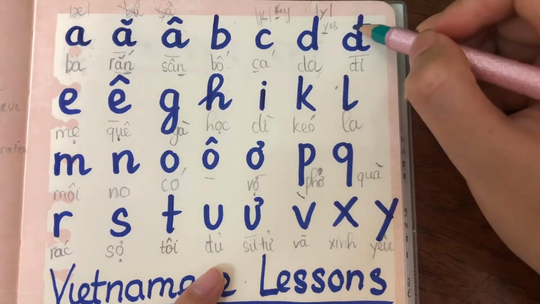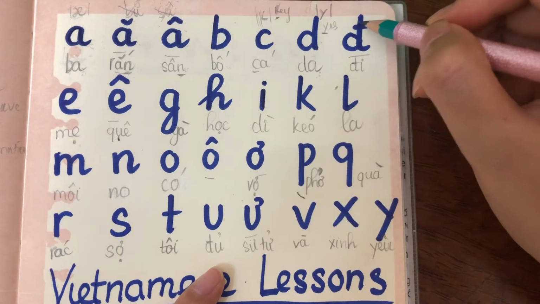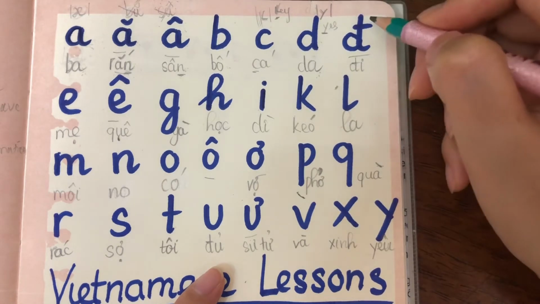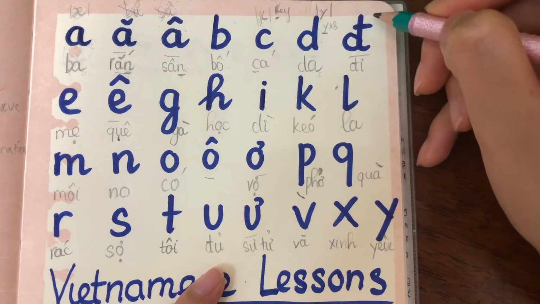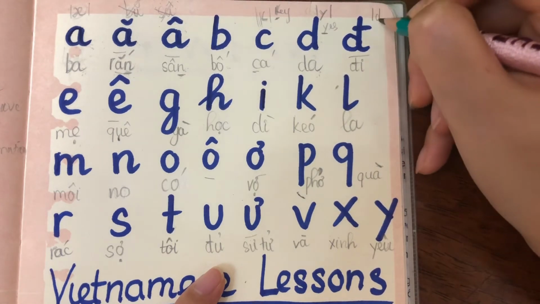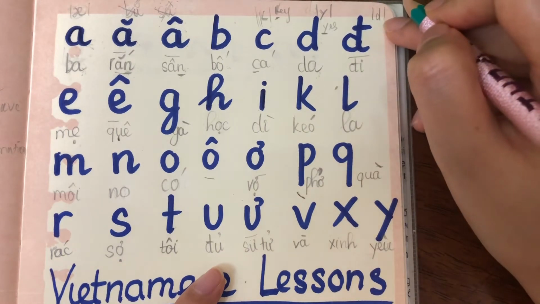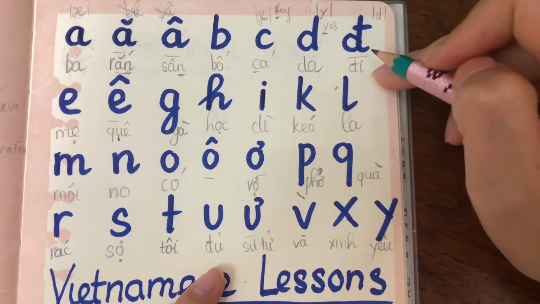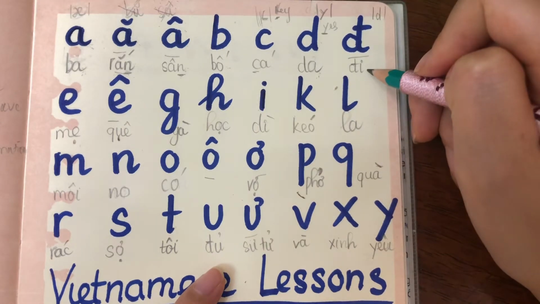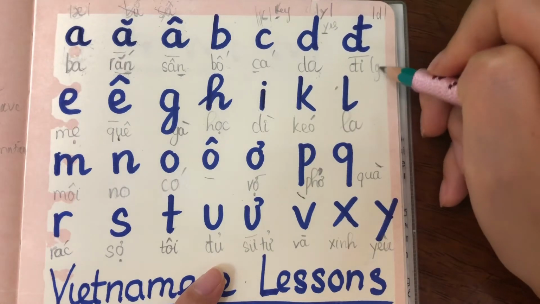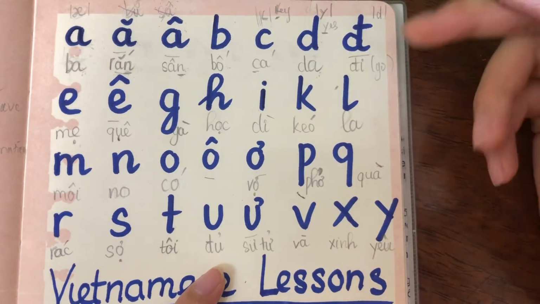Next letter, what is different between this letter and this letter? The next letter has a small line across it like this. This letter is pronounced like the in English. Yes, the. And the example I have here is đi, which means go in English.